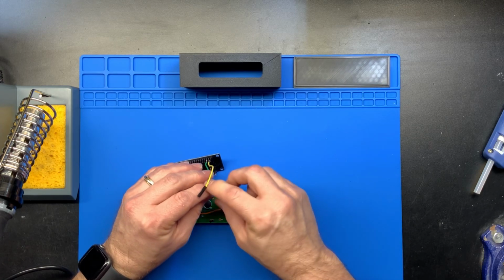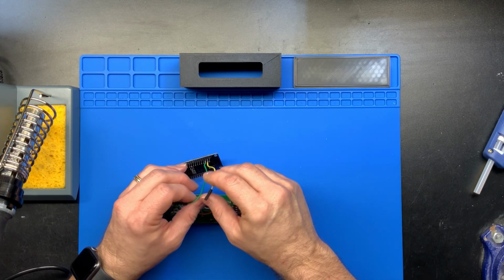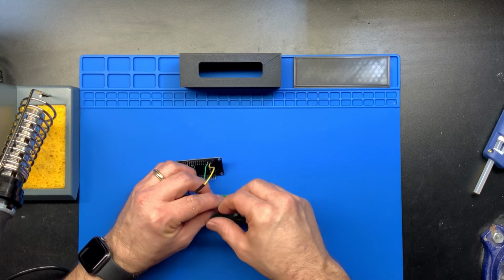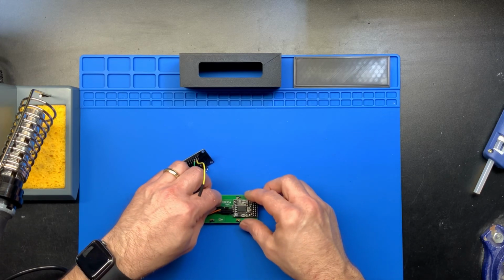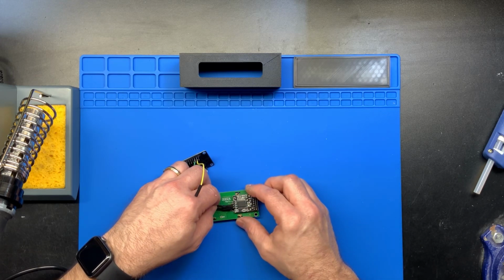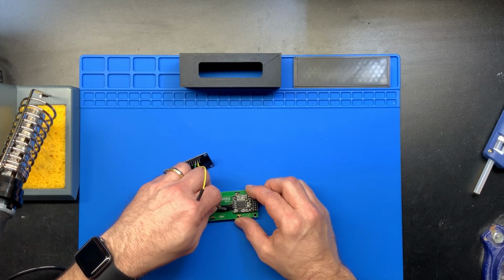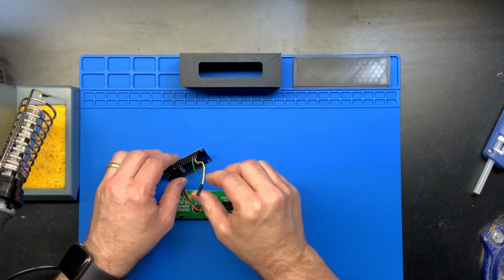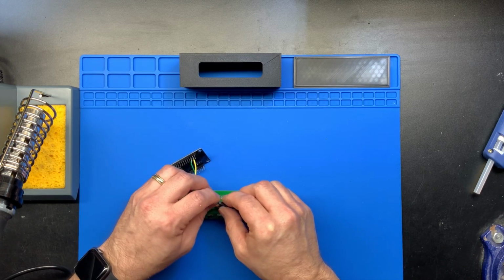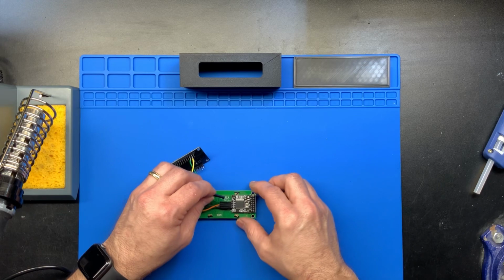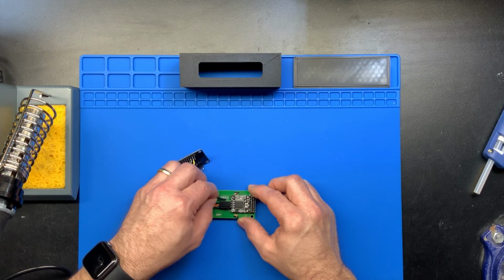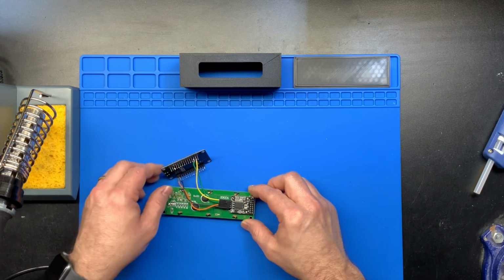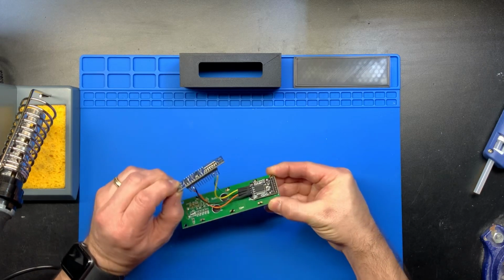Next is the green cable, so that's from D2 to the SDA pin. Oops. And finally, our yellow cable, which is the D1, goes to the SCL pin on the LCD. And there we go. As simple as that.